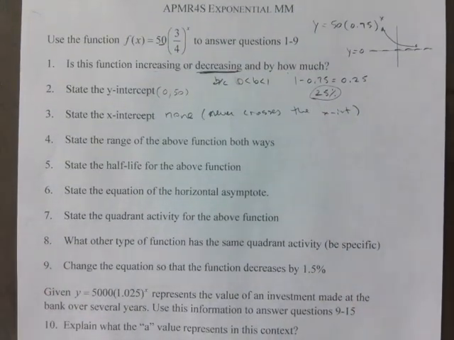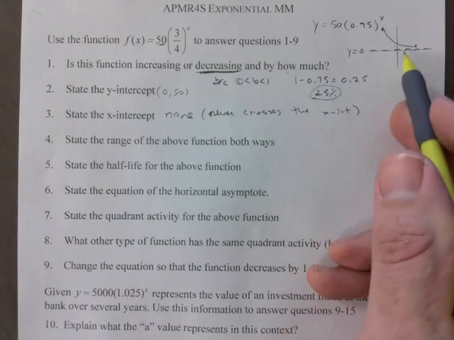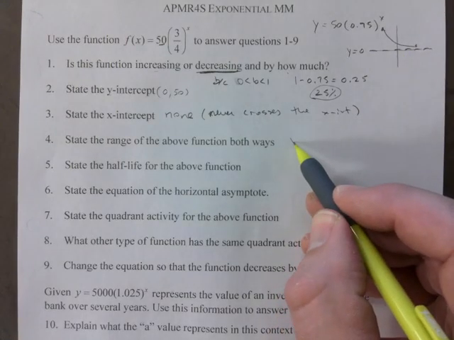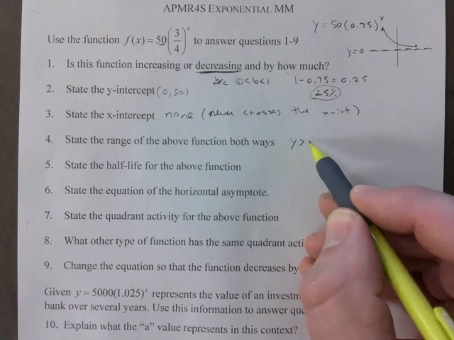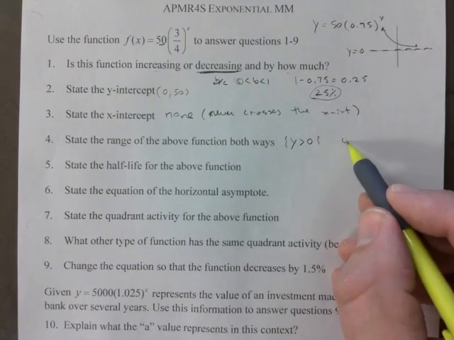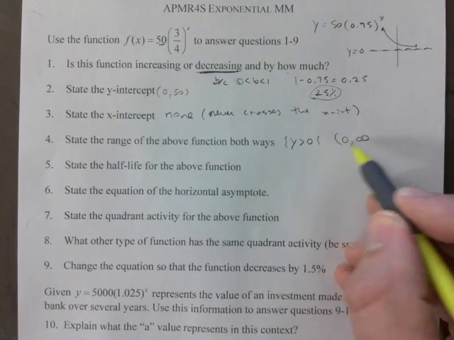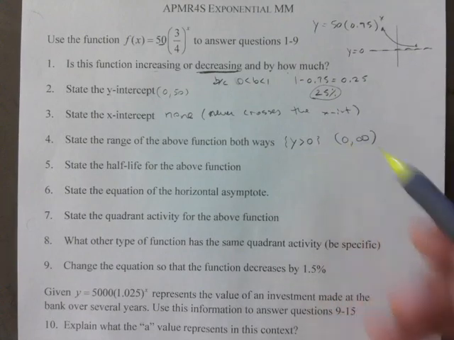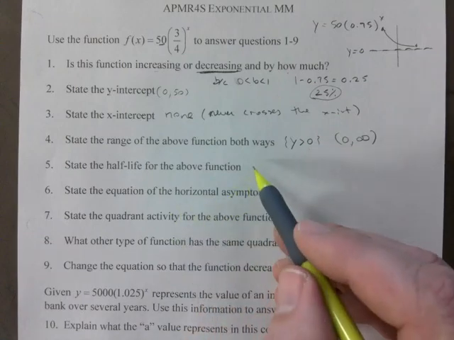State the range of the above function both ways. So for range, it would be y is greater than 0, in set notation. Or you go 0 to positive infinity like this. So I'll give you half mark for each. State the half-life of the above function. How do you do that?